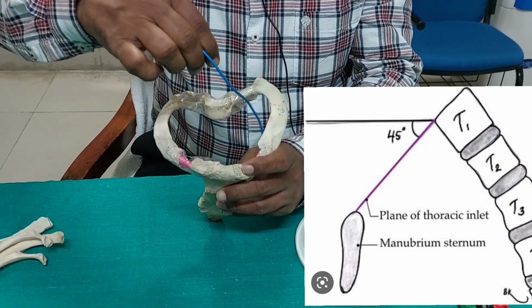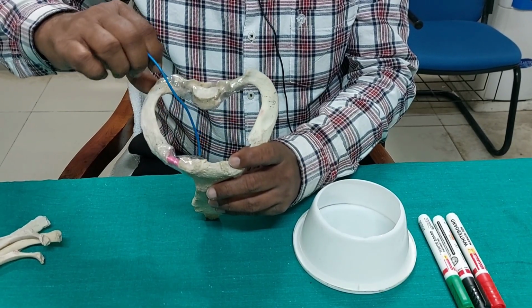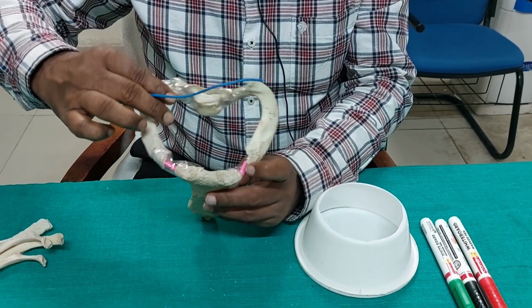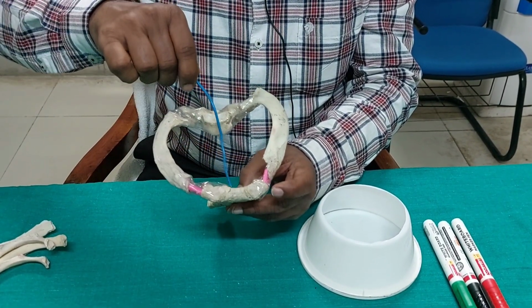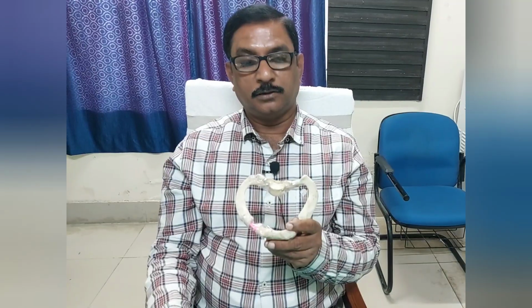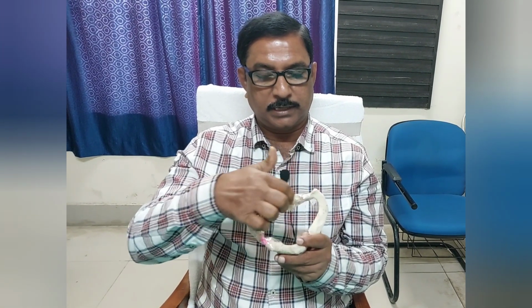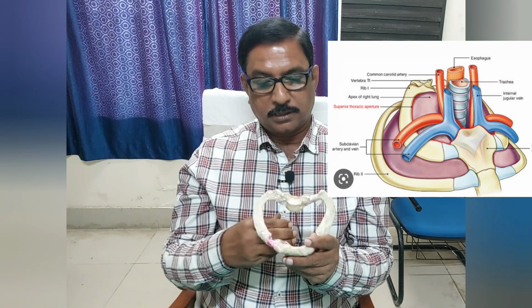The transverse diameter is much more than the anteroposterior diameter, just about double. The transverse diameter is about 10 centimeters and the anteroposterior diameter is about 5 centimeters.